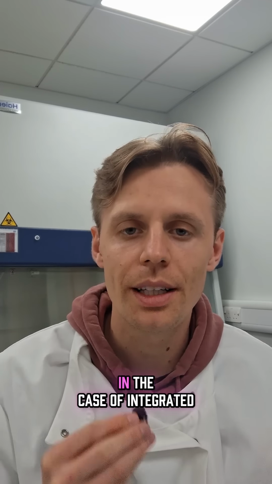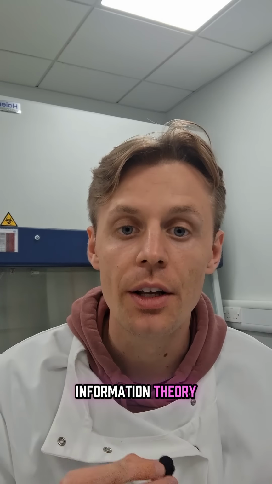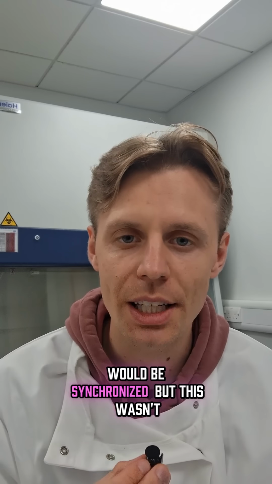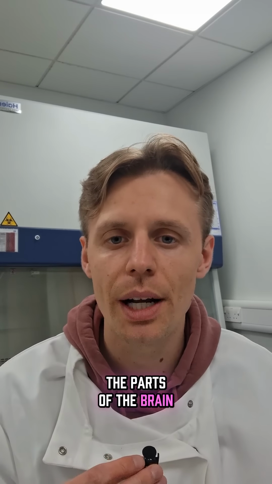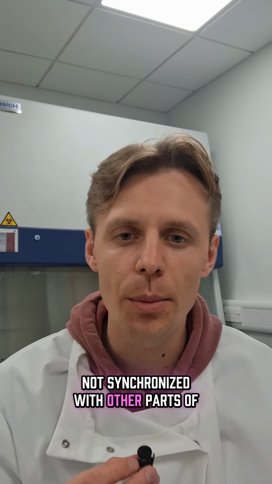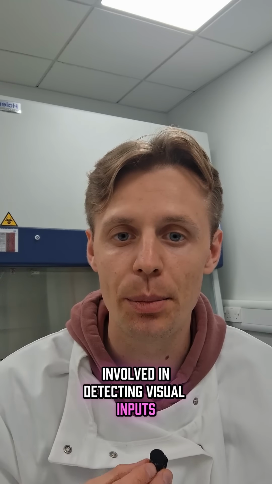So what did they find? Well, in the case of integrated information theory, they would expect that different parts of the brain involved in detecting visual inputs would be synchronized. But this wasn't the case. The parts of the brain involved in detecting visual inputs such as shape and color were not synchronized with other parts of the brain involved in detecting visual inputs for patterns.